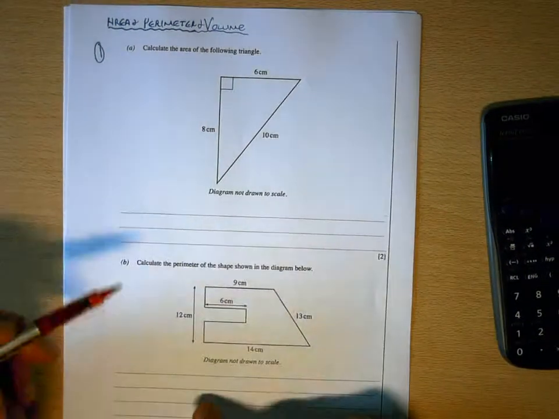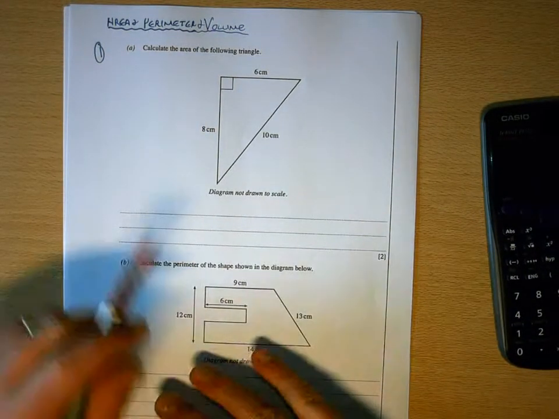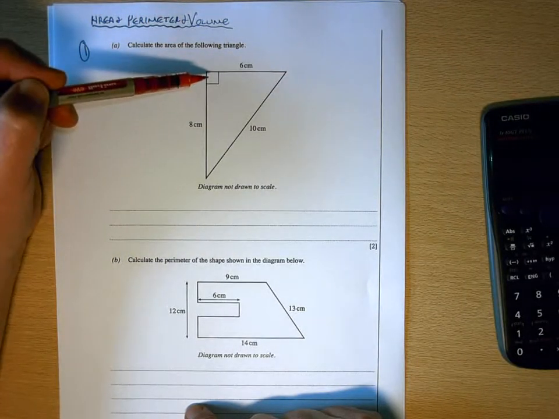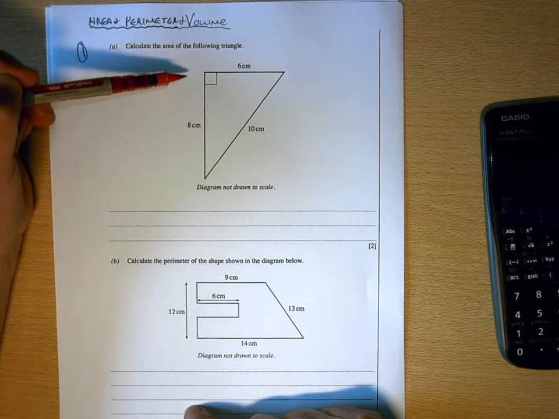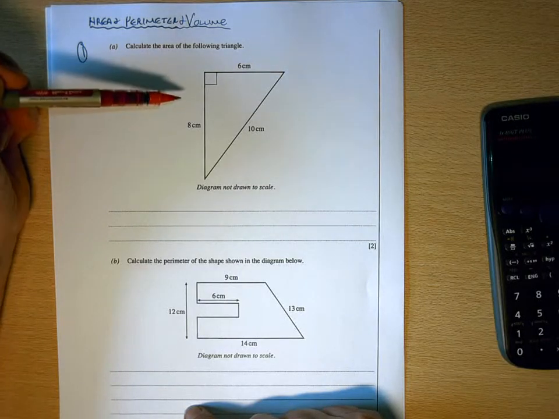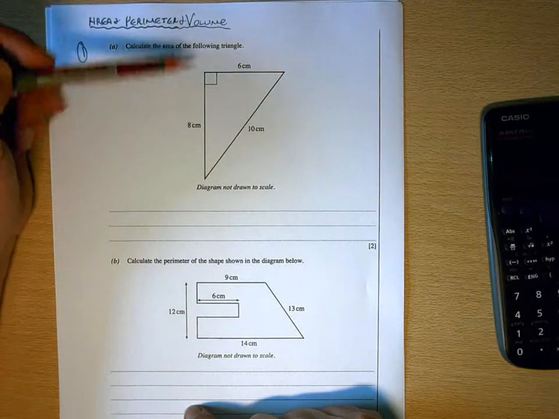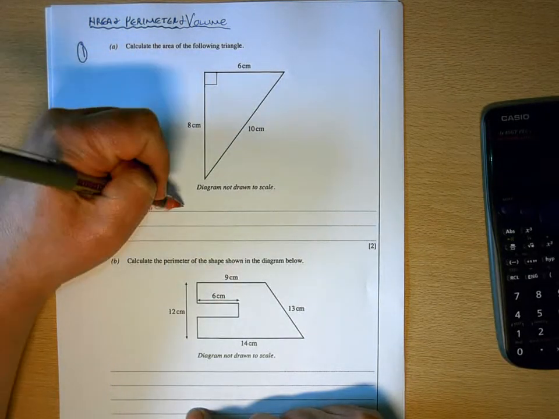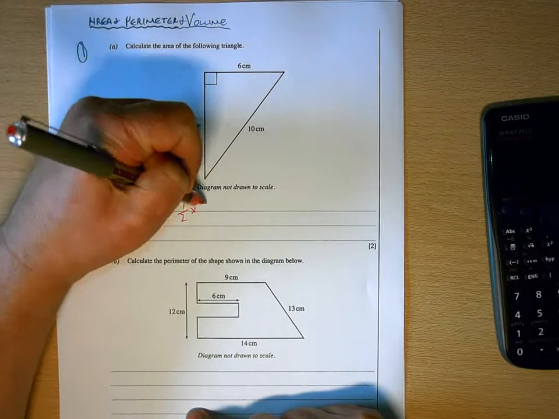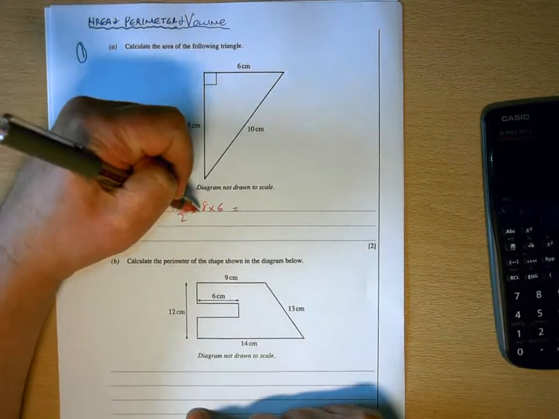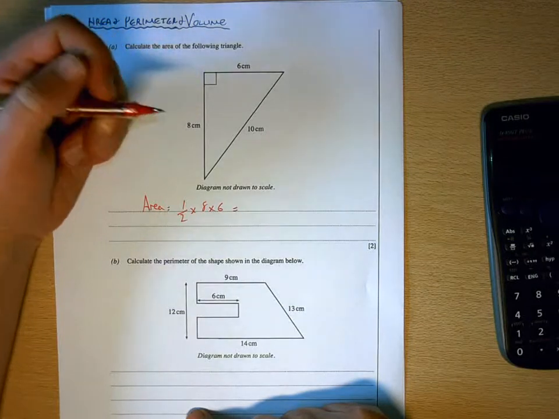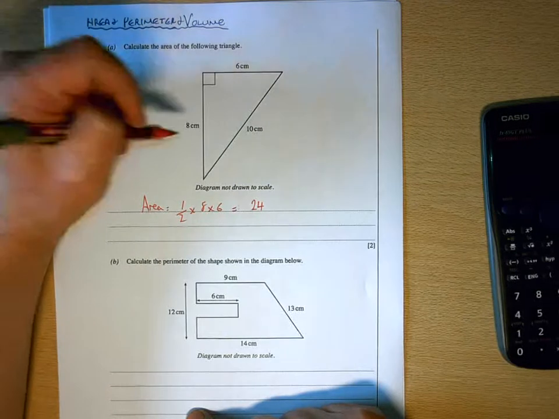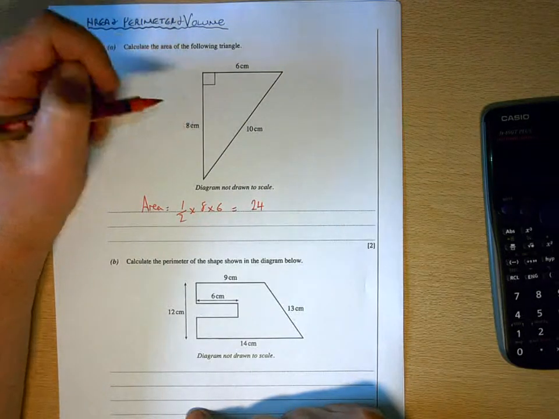So straight in, you can see the first question there is a triangle question. The base doesn't have to be at the bottom, so we've got a 6 centimeter base and the perpendicular height is 8. So the area of this has got nothing to do with that 10 there. The area will be half times 8 times 6. Well, 6 eighths of 48, so we're interested in half of 48, which is 24, and the units for area will be centimeters squared.